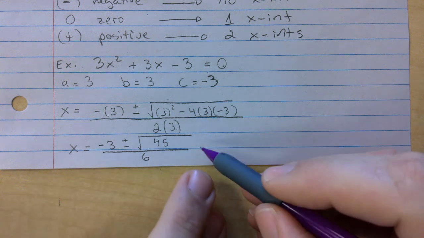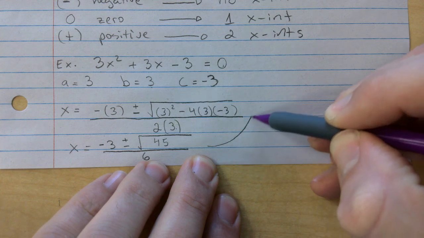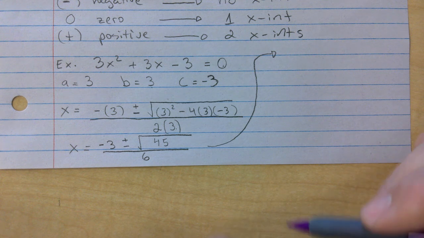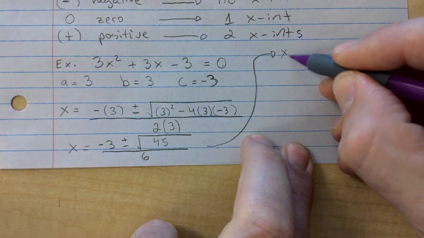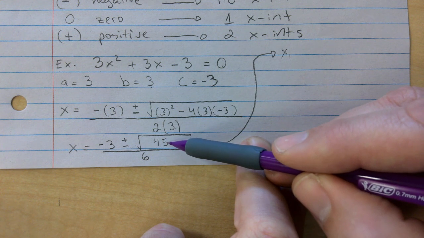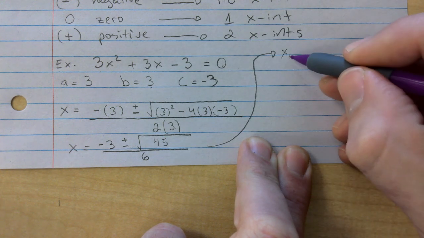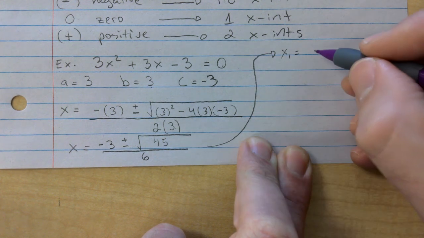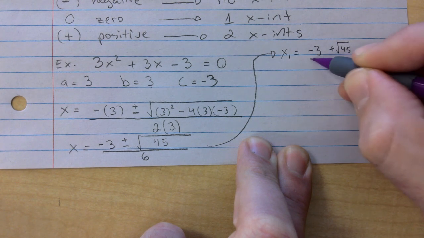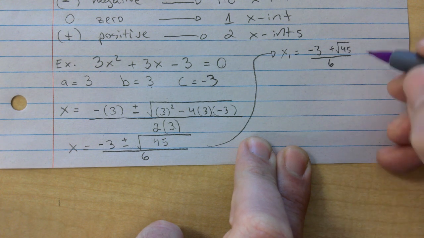So here I branch off to make this fit in here. I go up arrow like this, and you can go below it if you have room. Just keep going below, right? But the first x-intercept, we know that the inside, the discriminant, is positive. So we know that a positive value will result in 2 x-intercepts. So the first x-intercept is negative 3 plus root of 45 divided by 6. And let's figure out what that is.